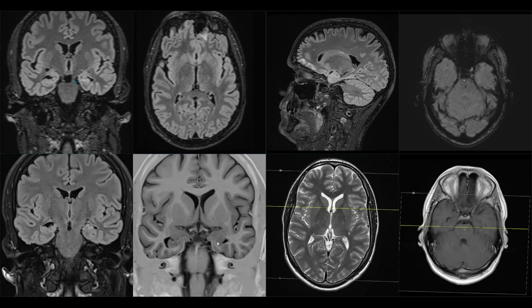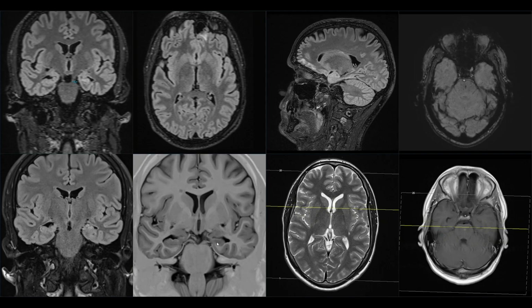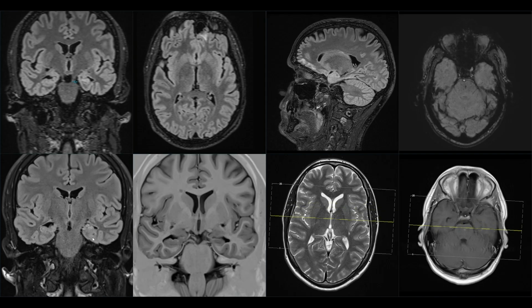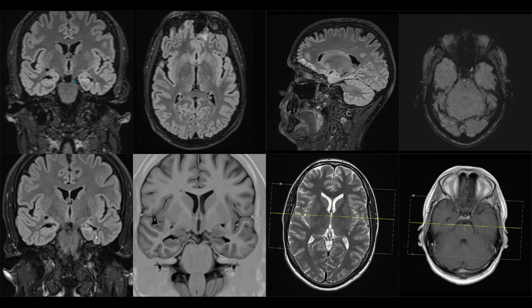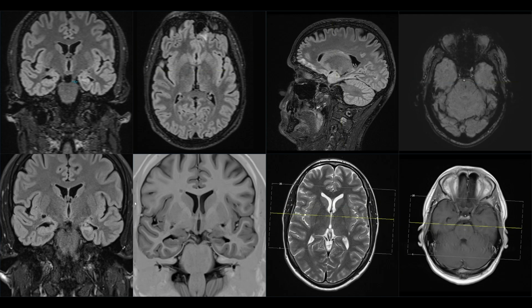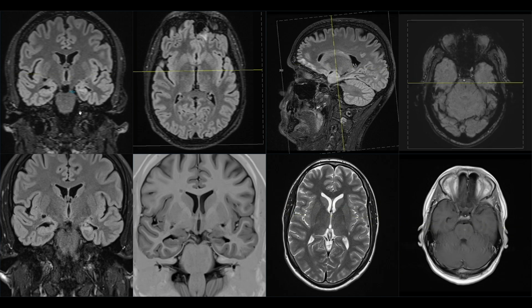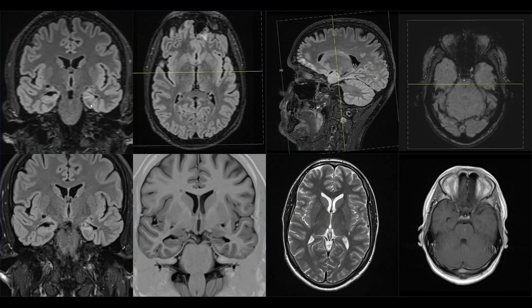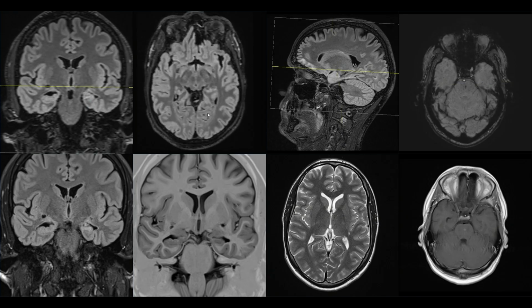That is showing here a clear volume loss of the left hippocampus. So the imaging studies are showing mesial temporal sclerosis. You can see the current exam is not as beautiful, but still showing exactly the same situation with gliosis and atrophy in the left hippocampus.